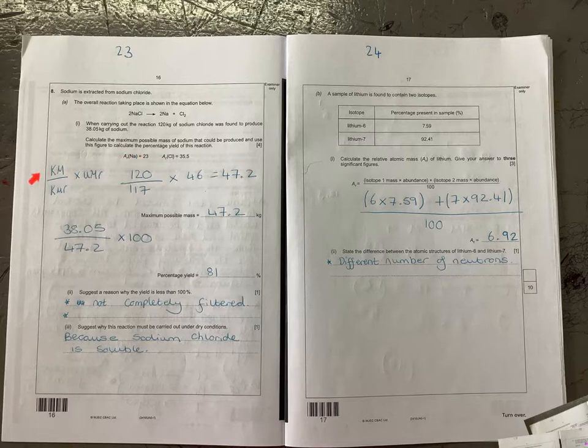So the first thing you need to do is work out the maximum possible mass. Remember to include the 2's. Okay, so you find the known mass, which is sodium chloride, and you know that MR, so you can work that out. 117 because you times by 2. Then times it by your unknown MR, and that gives you 47.2. So that's the maximum possible mass that can be made.